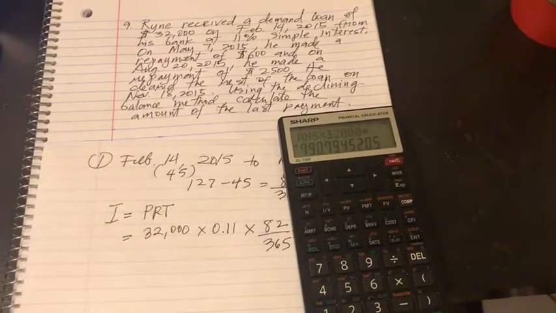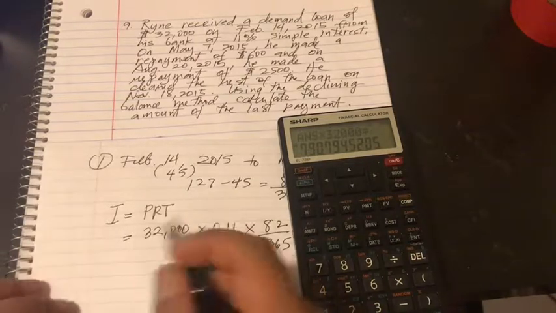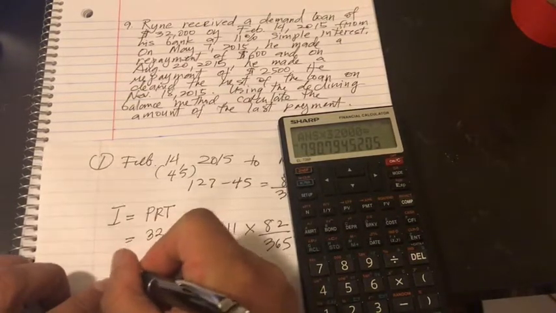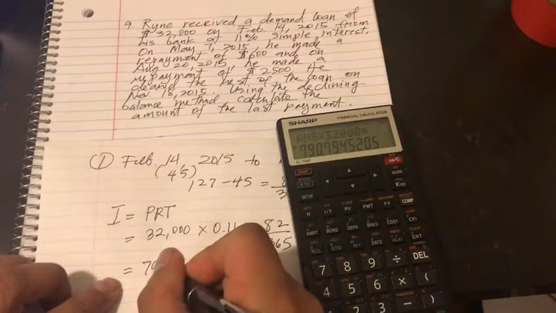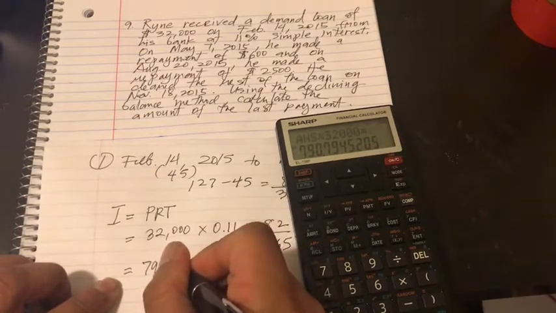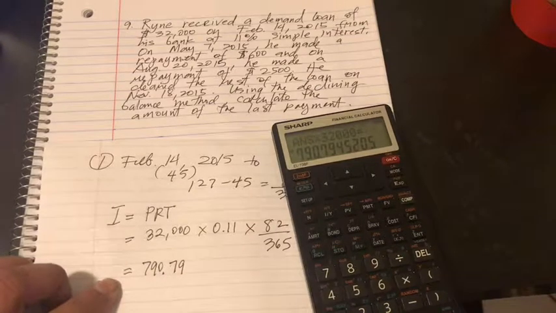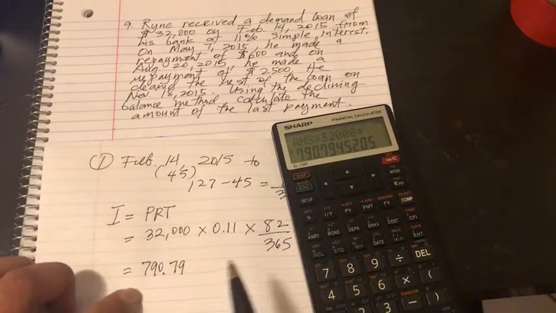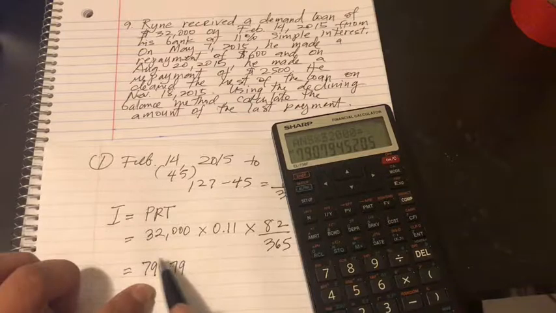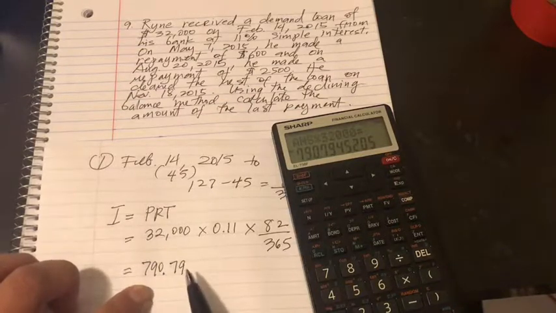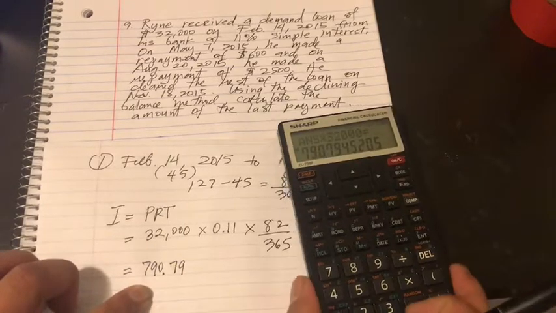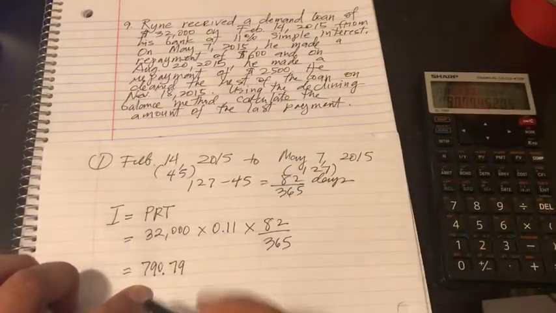So the interest charge would therefore be $790.79. In this particular problem, you can round off interest charged at the particular period, so you don't have to worry about keeping that whole thing in memory for this part of the problem.